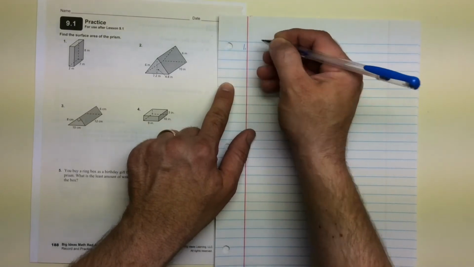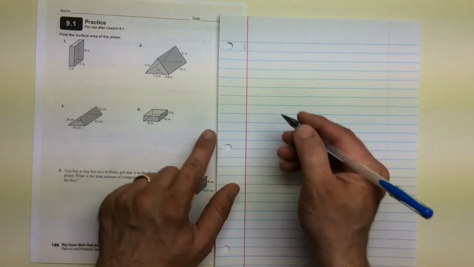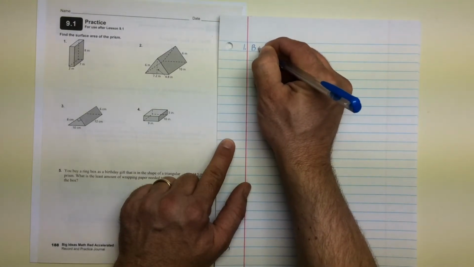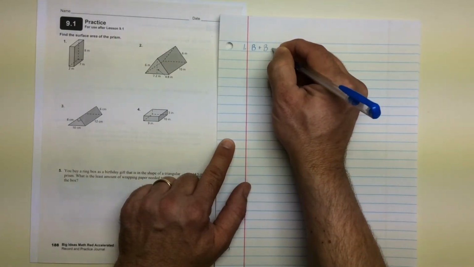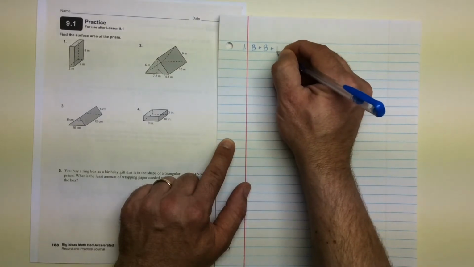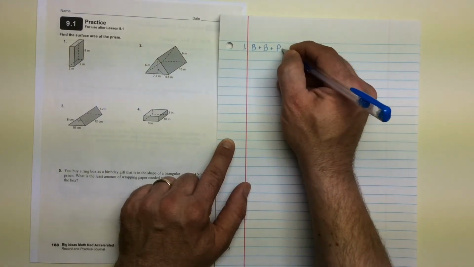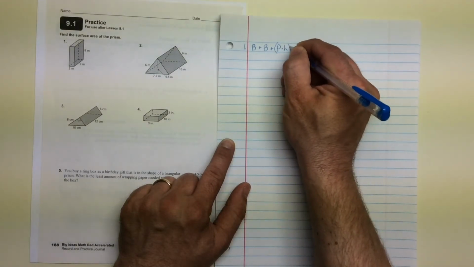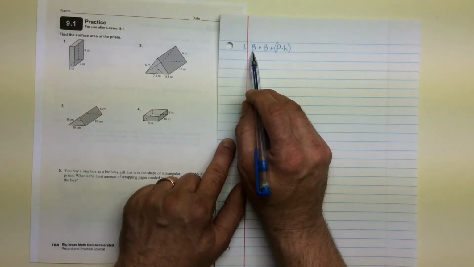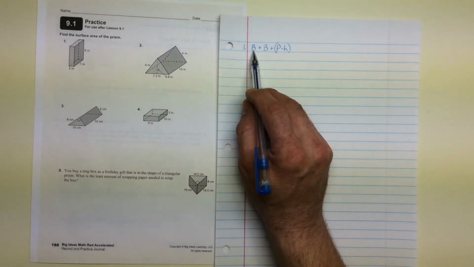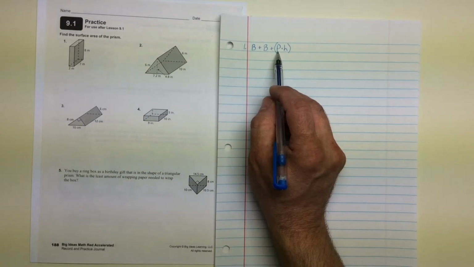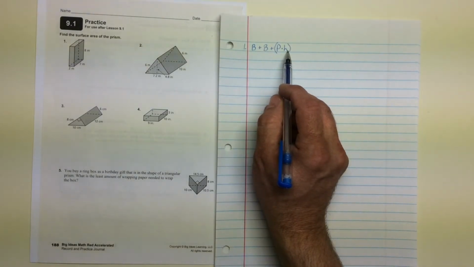So for number one, we did have a surface area formula where we have B plus B plus the perimeter of the base times the height, where big B, capital B, means the area of the base. Again, it's the area of the base. Then the perimeter of the base times the height of the prism.